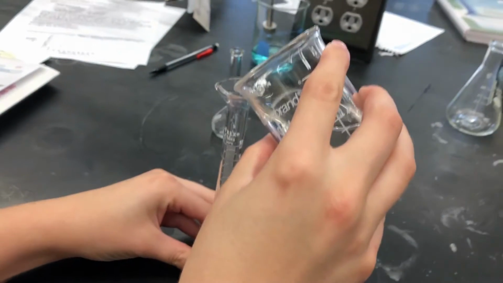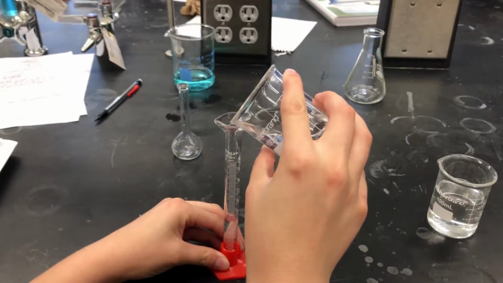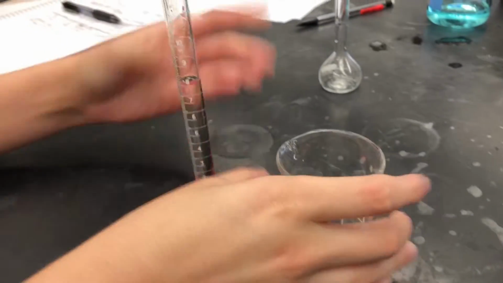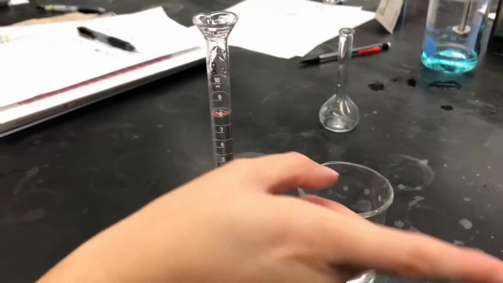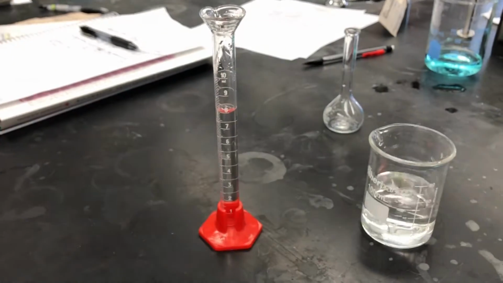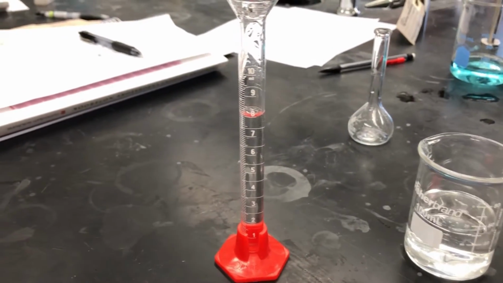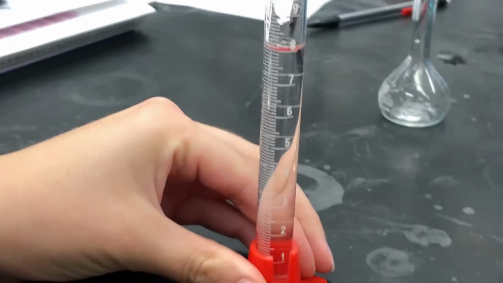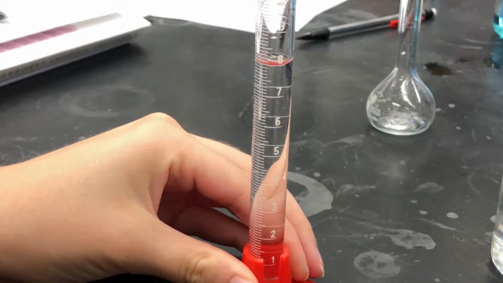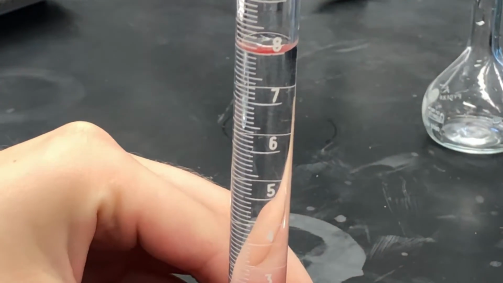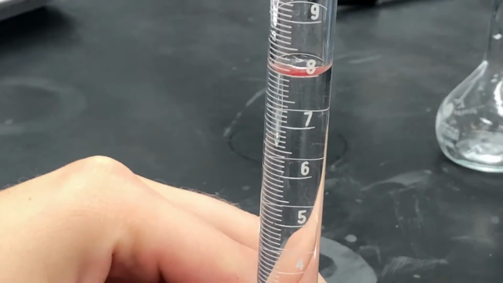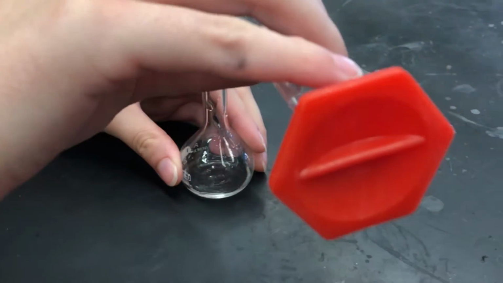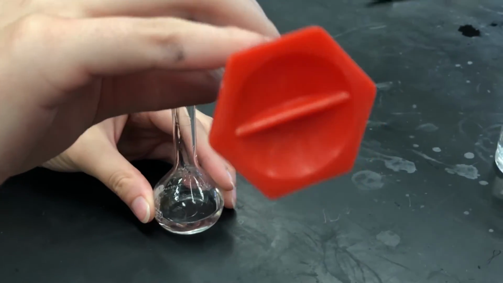For challenge 3, we measured the volume of the known 20% sugar stock solution. This was then transferred to the 25 milliliter volumetric flask, and the difference to 25 milliliters was diluted with the unknown stock solution.